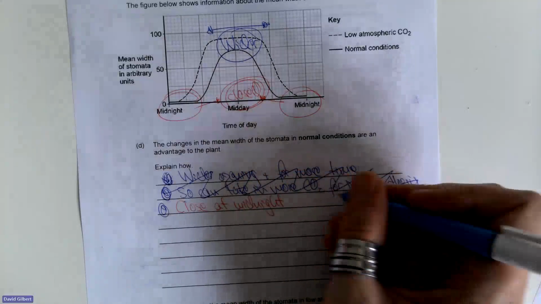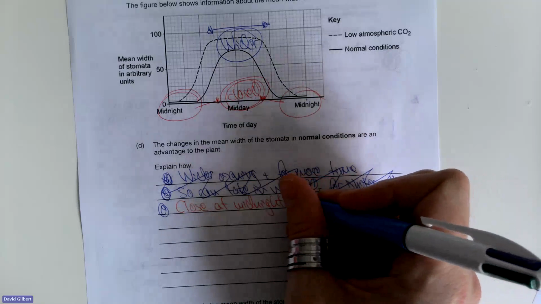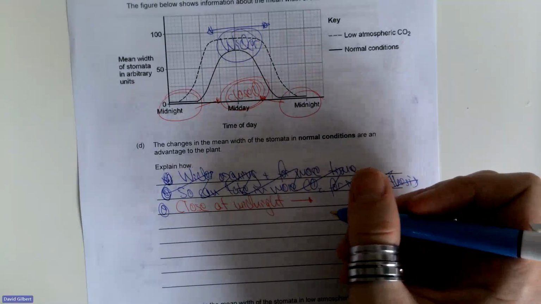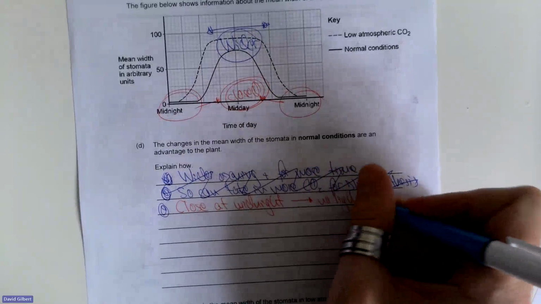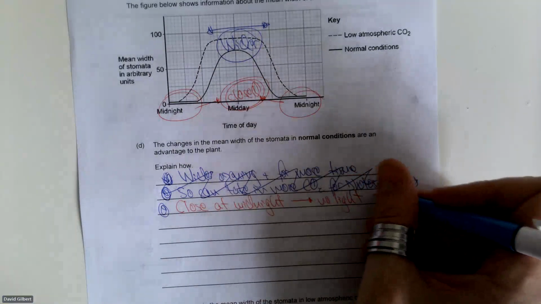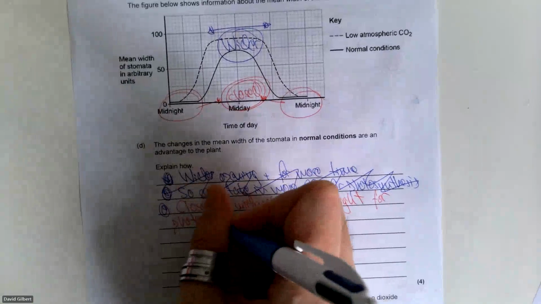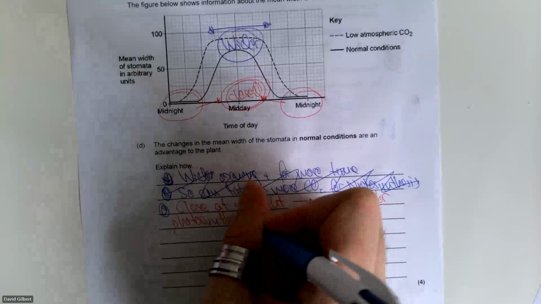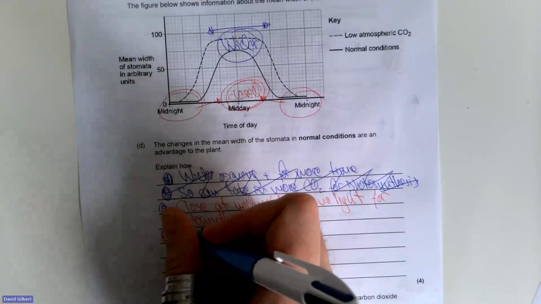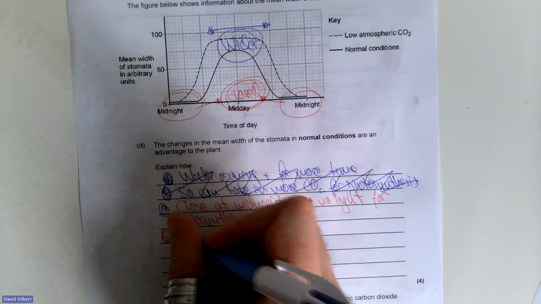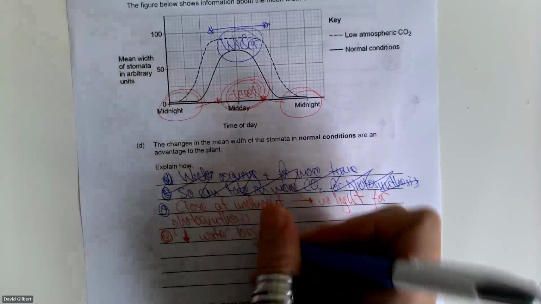Why? Because it needs carbon dioxide for photosynthesis, doesn't it? But there's no light during that time. We need light for photosynthesis, don't we? So what closing also does is reduce water loss from the plant.